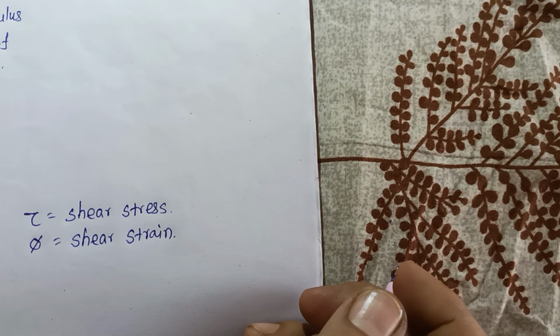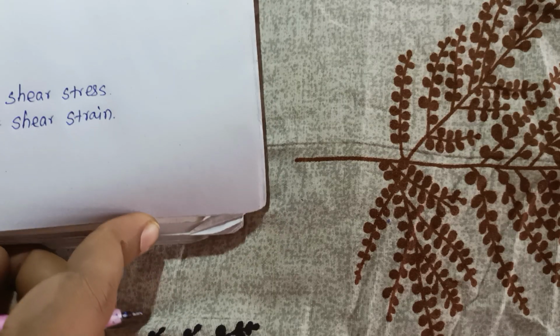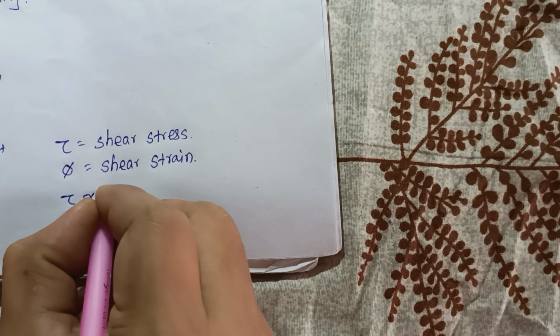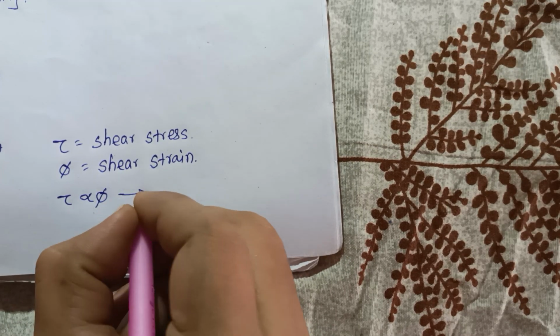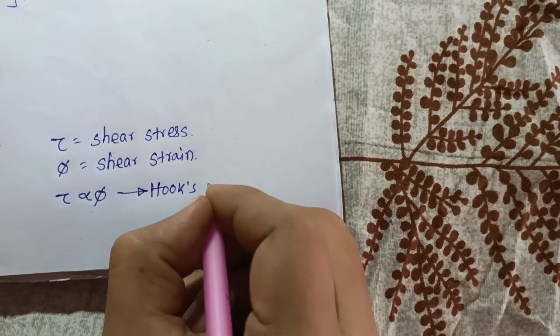Okay, so there is also another law, that is Hooke's law. Shear stress tau is proportional to phi, this is also Hooke's law.